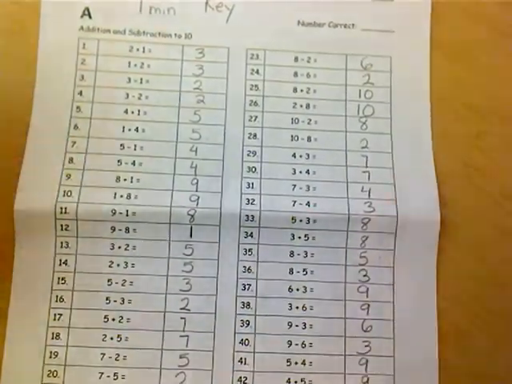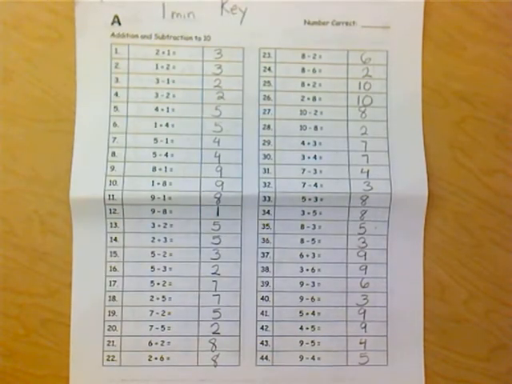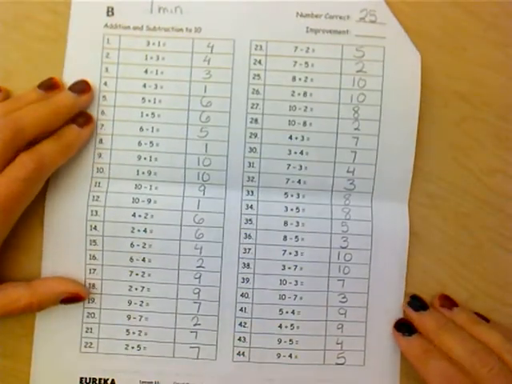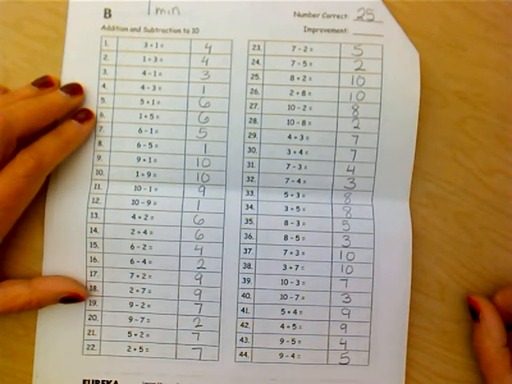So here's your sprint. Here's the sprint that you should have done for 1 minute. This is sprint A. Pause the video so that you can check your answers. Okay, now we have B, the B side. You'll need to pause the video so you can check those. Check to see whether or not you had an improvement as well.